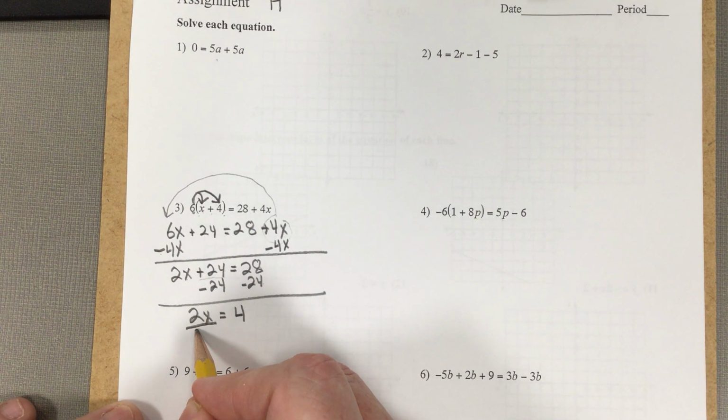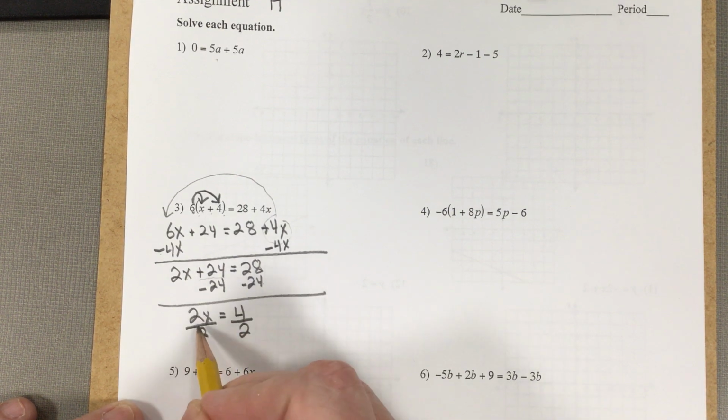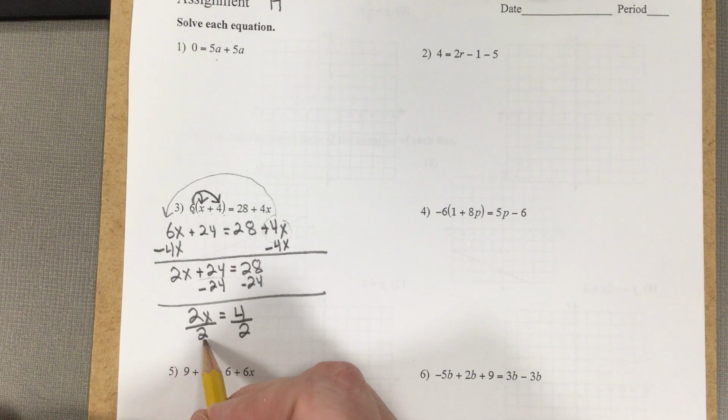So what you want to do is you want to divide. And again, you see me write this line down or draw this line. Basically, it's a lot like a fraction, and all fractions are division problems. So this really means 2 divided by 2. What's 2 divided by 2? 1. So you just have 1x.